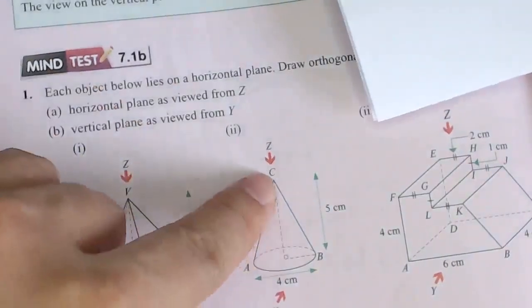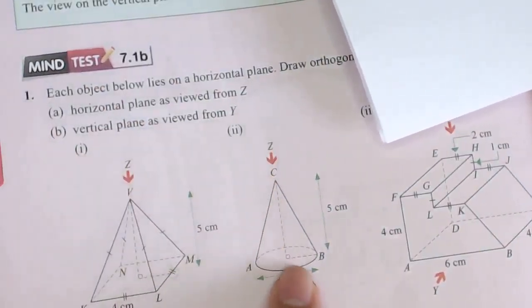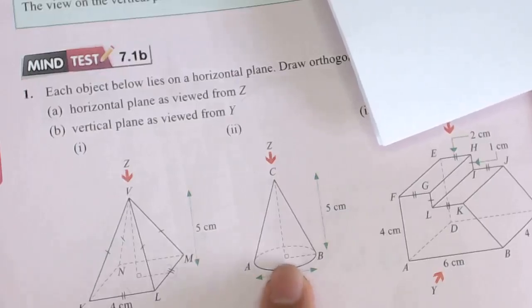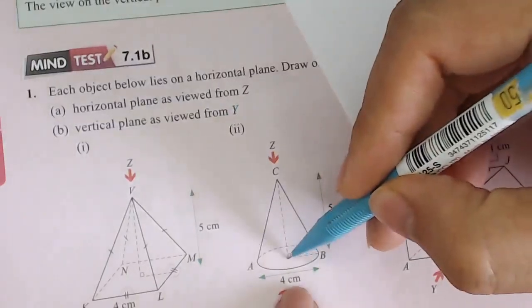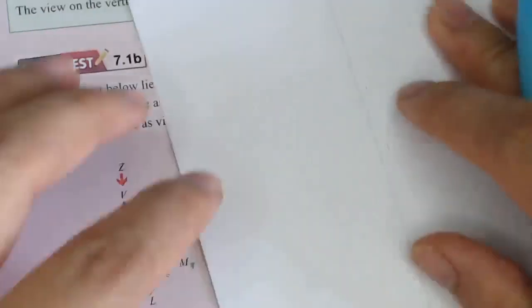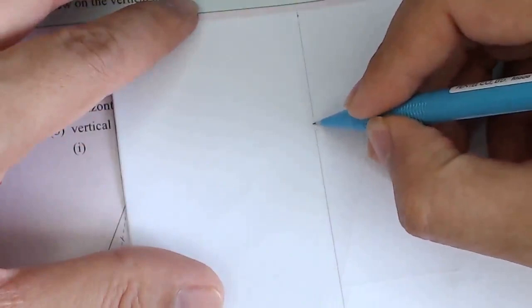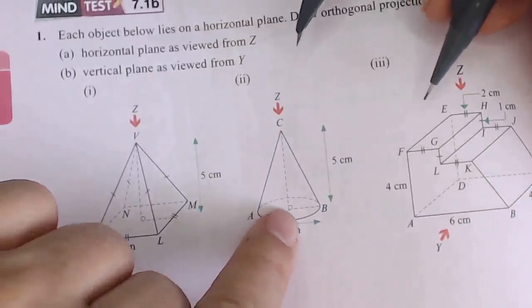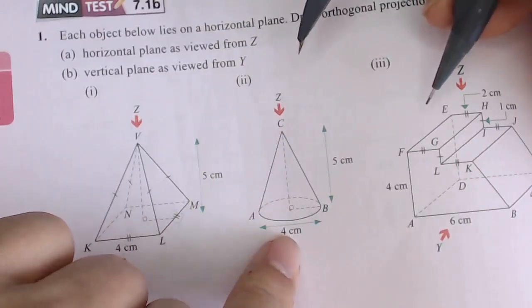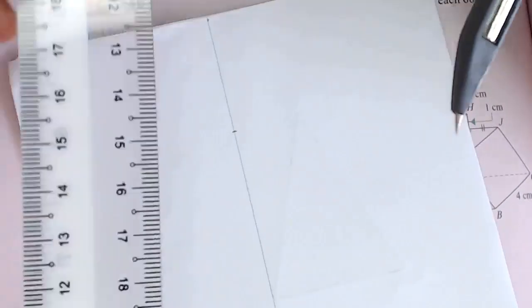Now we have this straight line C to the center. Now what you're supposed to do is you mark one point to become the center of the circle. You're going to have this center. So you can mark it anywhere. Okay, let's say I wanted the center to be there. Doesn't matter. What matters is next you have to use a compass to set the radius of the circle. What is the radius of this circle? It is 4 centimeter divided by 2. That is 2. You're going to set this compass to 2 centimeter.